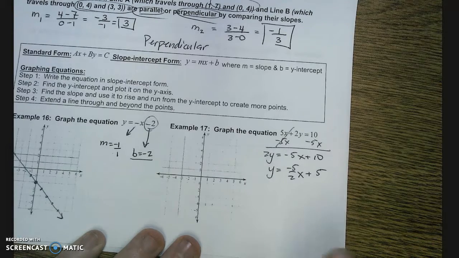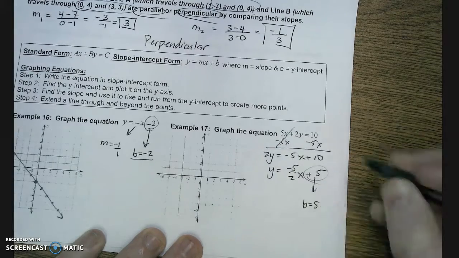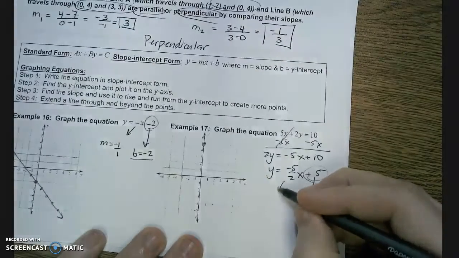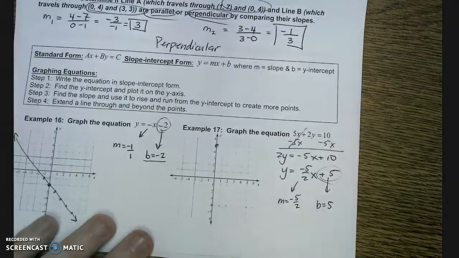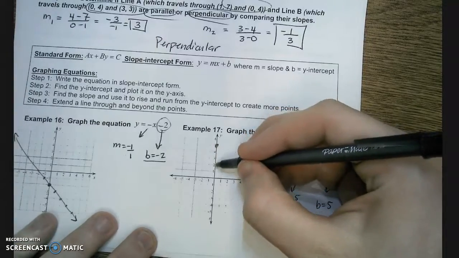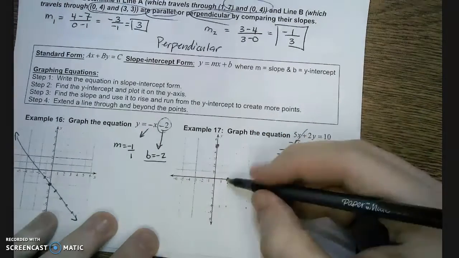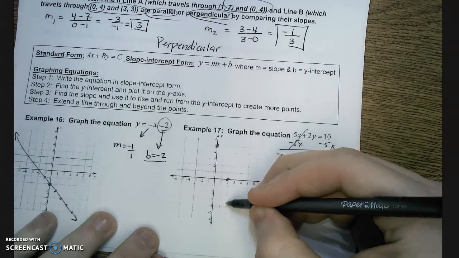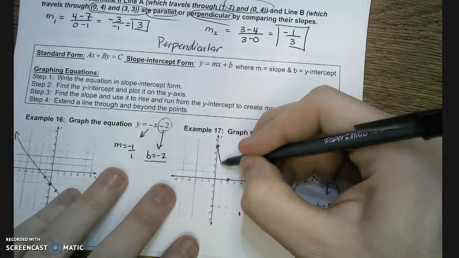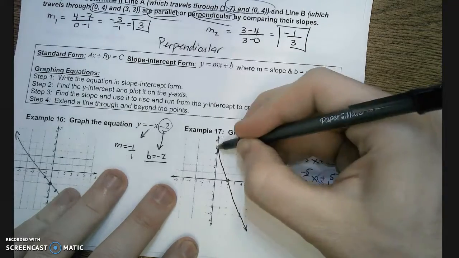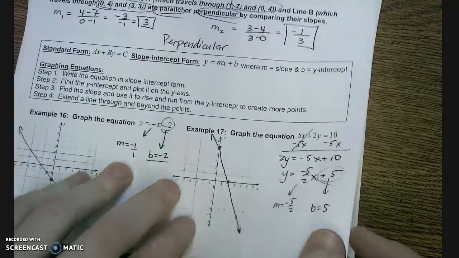And then from there, we would start with our y-intercept of 5. So it starts at 5. And our slope of negative 5 over 2 tells me I would go down 1, 2, 3, 4, 5, and right 1, 2. And I can do that again, down 5 and over 2, and connect with a straight line. And so that's how you would graph 17.